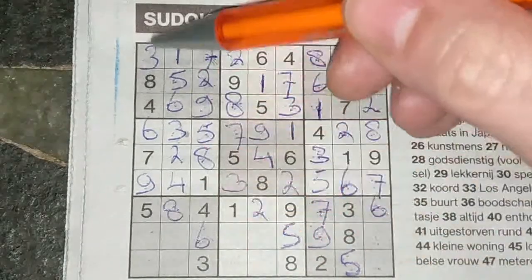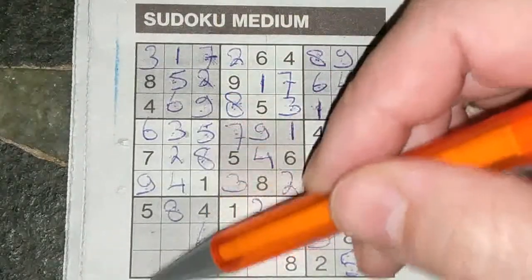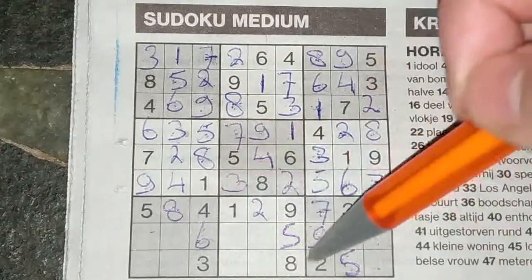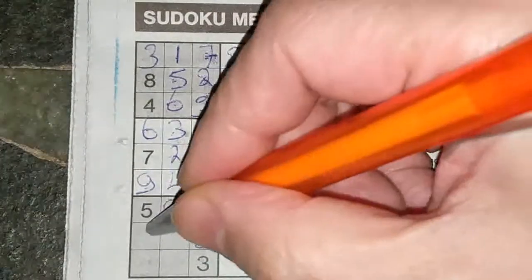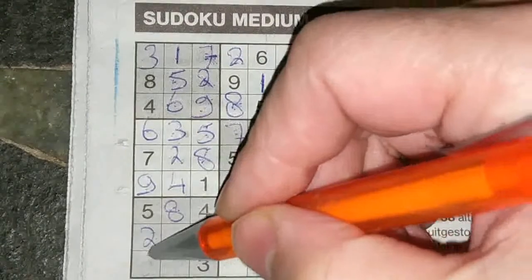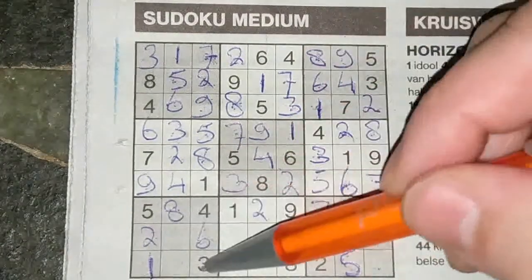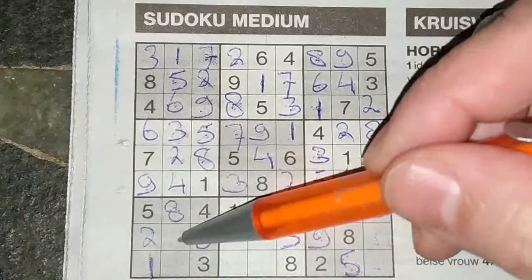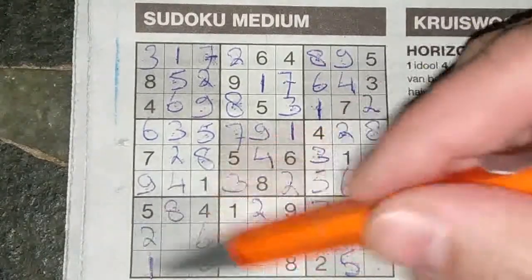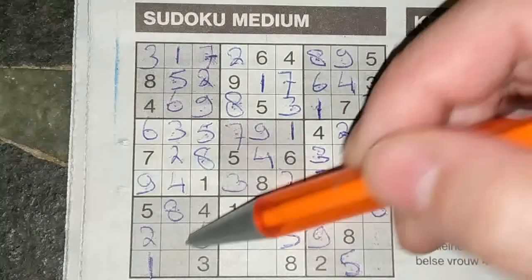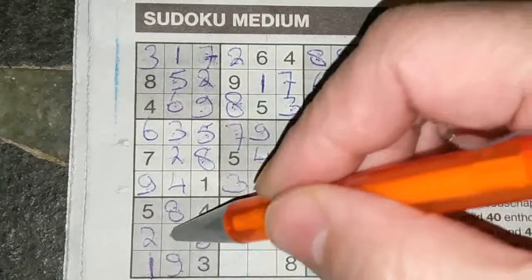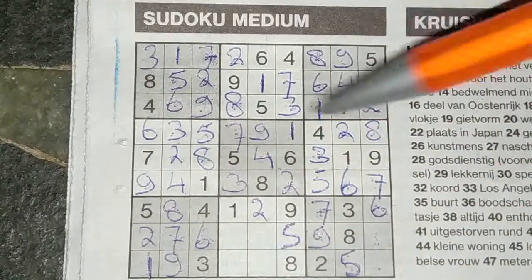2 digits left for the first column for the numbers 1 and 2. We have a 2 there, so no 2 here. 2 should be there, and a 1 goes here. 1, 2, 3, 4, 5, 6, 7 and 9 are missing in this big square. We have a 9 there, so no 9 here. 9 should be there, and the 7 goes there.